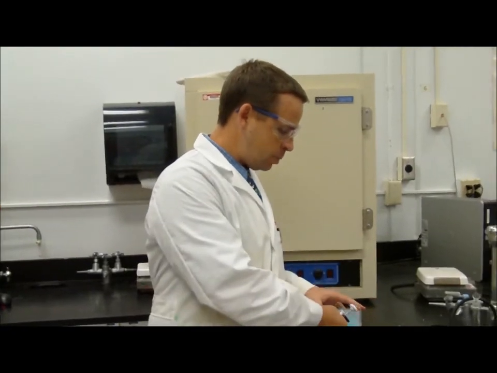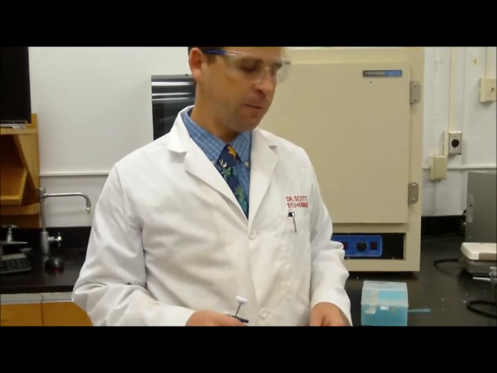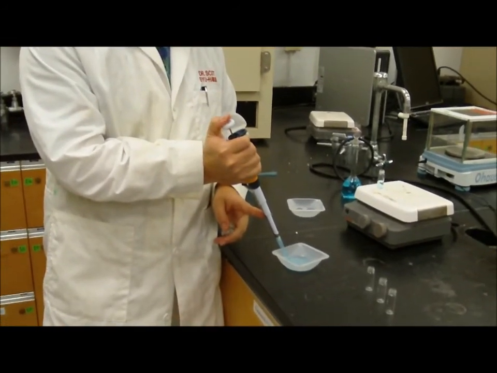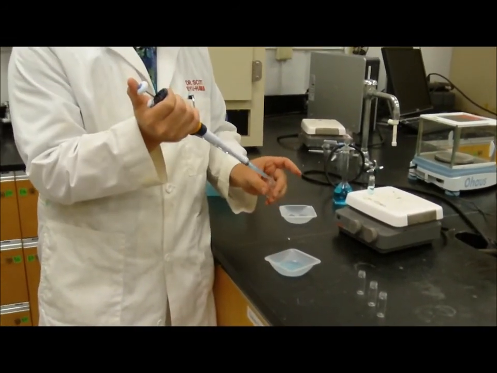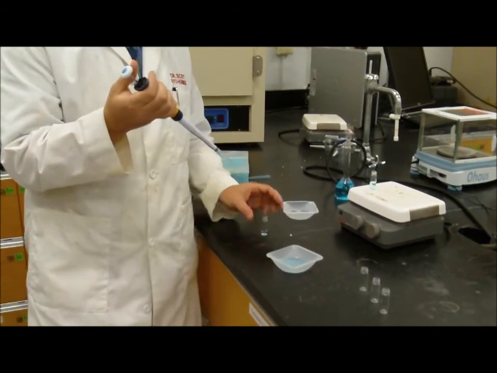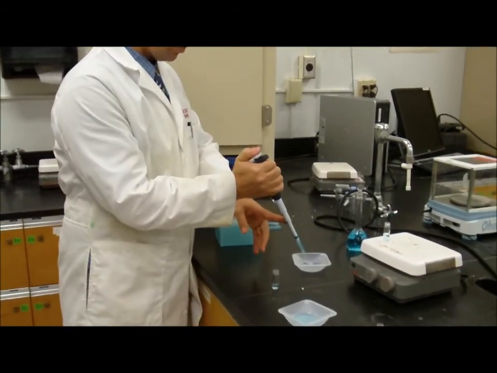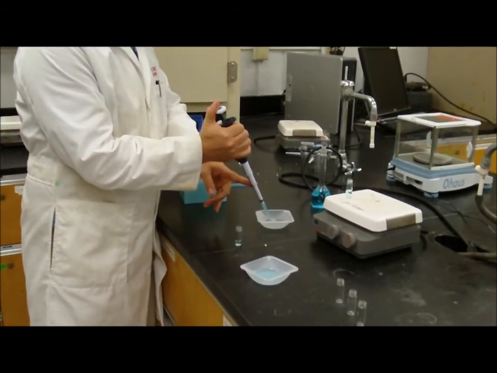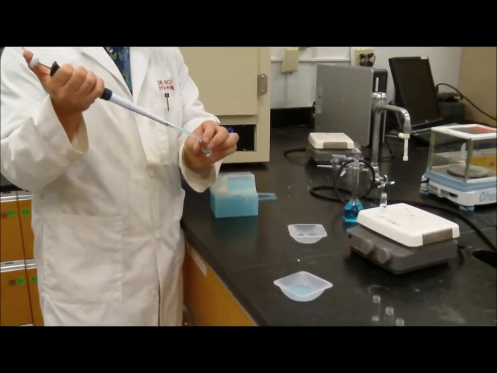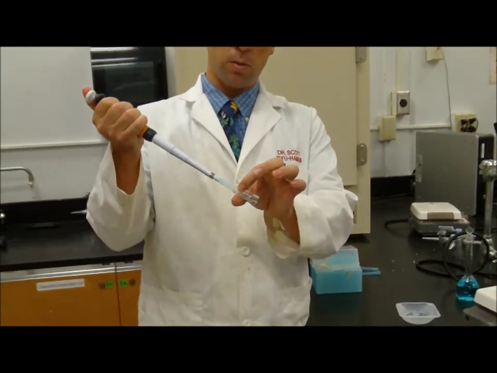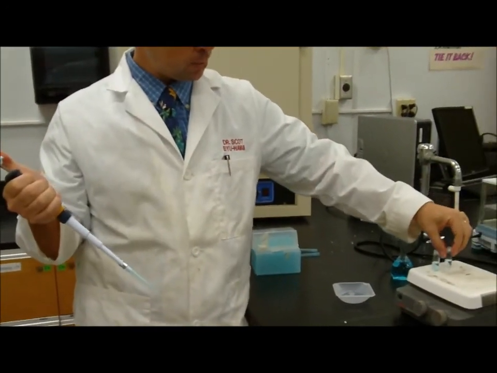All right, now if I would like to make a 50%, let's make a 50% first, right? If I want to make a 50% solution of the copper sulfate here, then I can take 1 volume of my 100%. I can change tips as necessary. And take 1 volume of my 0%, which is just the water, right? And then I can also mix it if I need to with this, or I can just shake it. So there's a 50% solution.